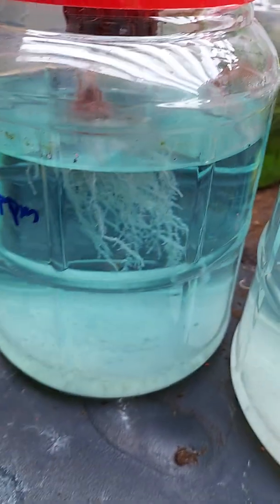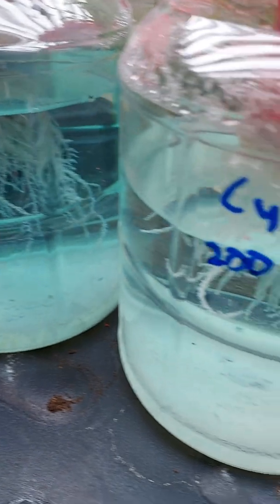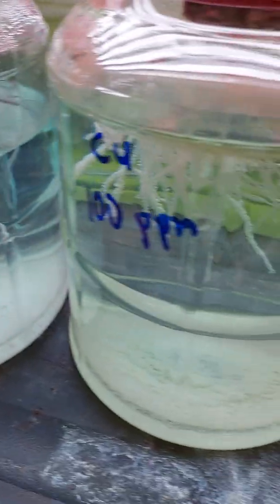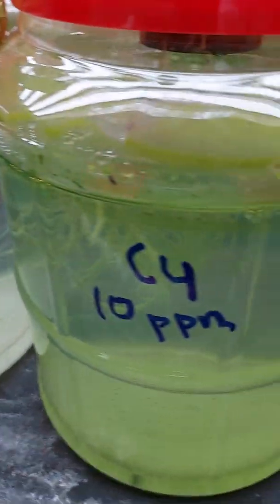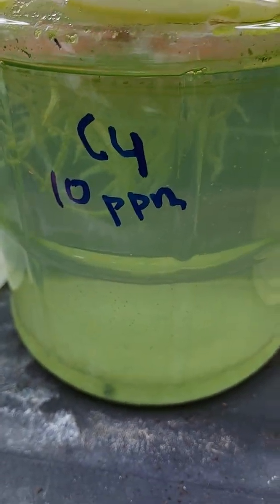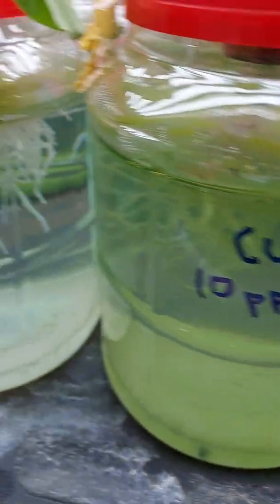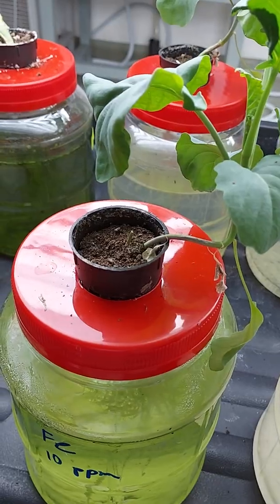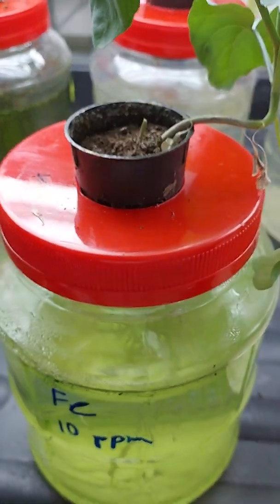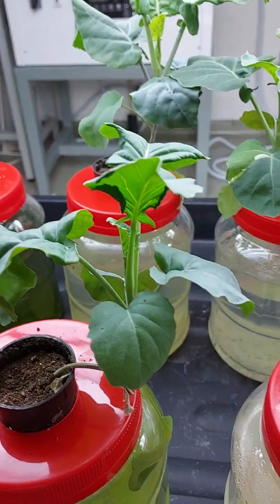Now what's interesting is the morphology of the roots. You can see the roots under the various levels of copper stress. At 10 ppm, they appear to be normal, as well as in the controls. In the case of iron, 10 ppm, normal growth.